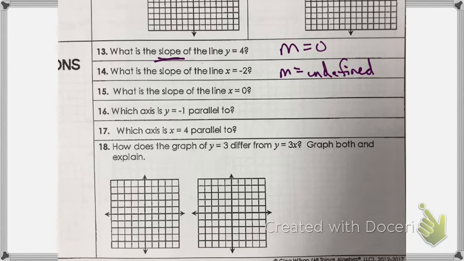But anyway, what is the slope of this line? What do you think it should be? X equals 0. Vertical, undefined.